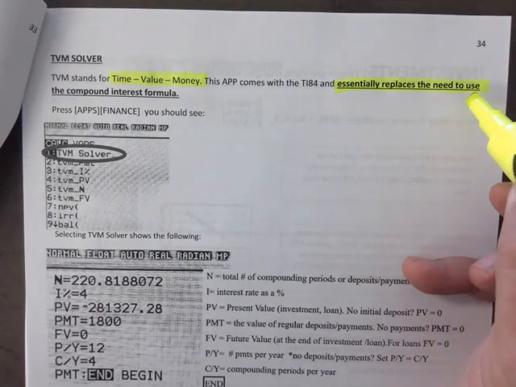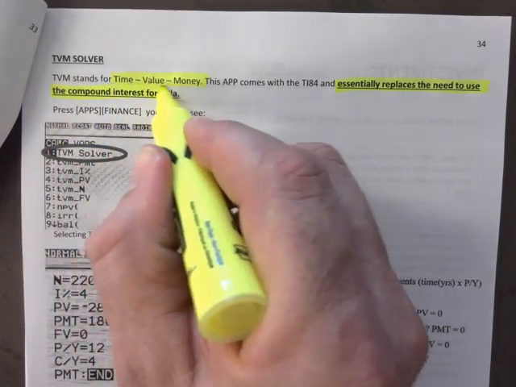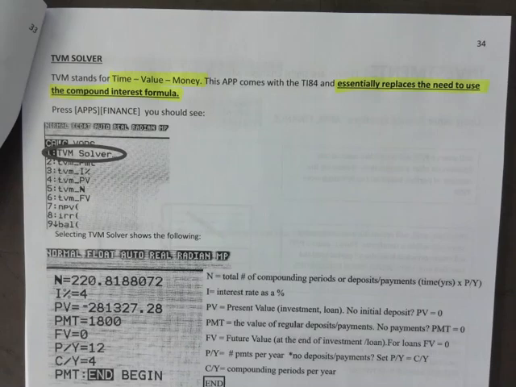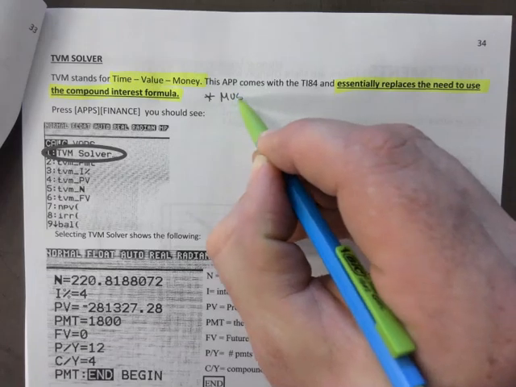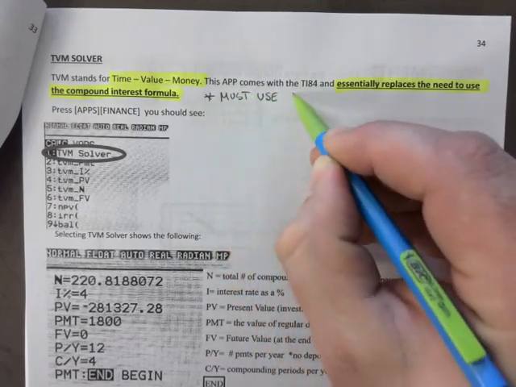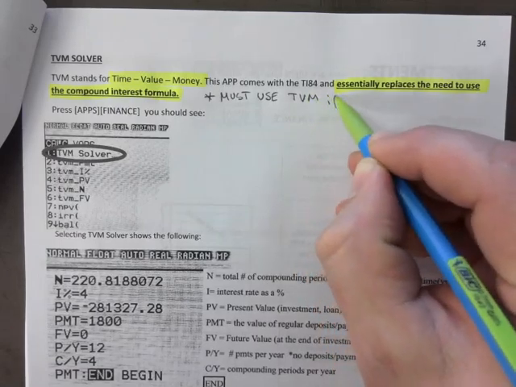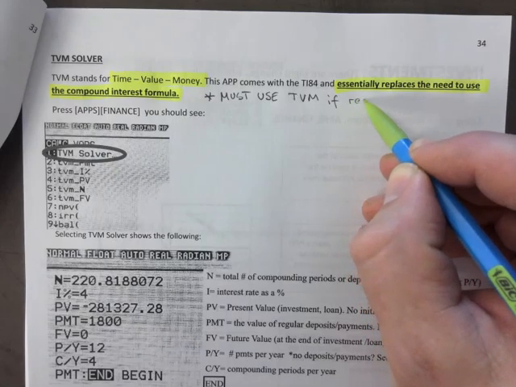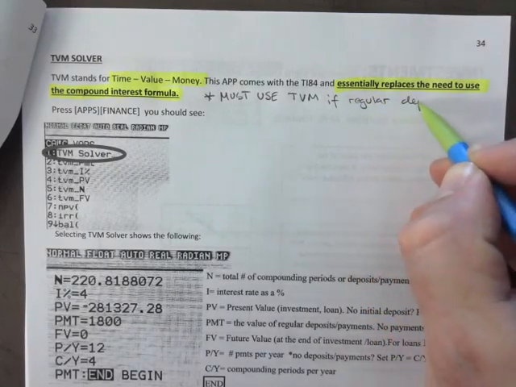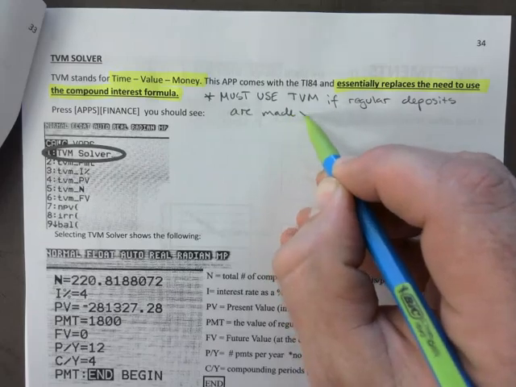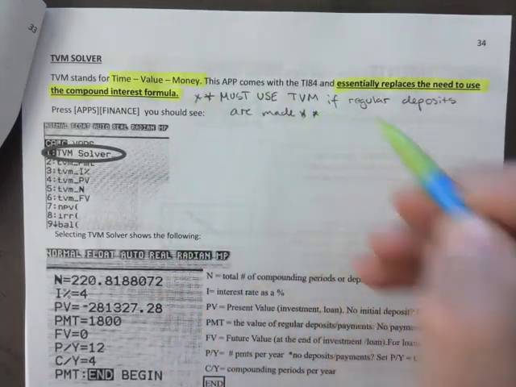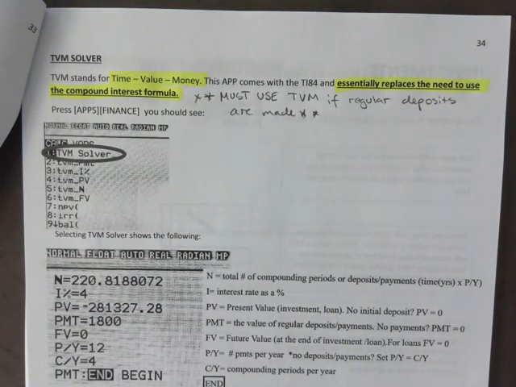It essentially replaces the need to use the compound interest formula. Okay? You must use it. Okay, I will add this. I don't have it anywhere in here. Must use TVM if regular deposits are made. If there's any hint that you're making regular contributions, you cannot use the compound interest formula. It's not going to work.